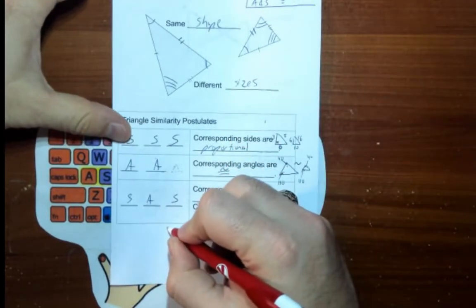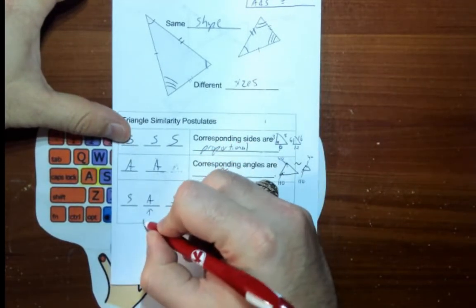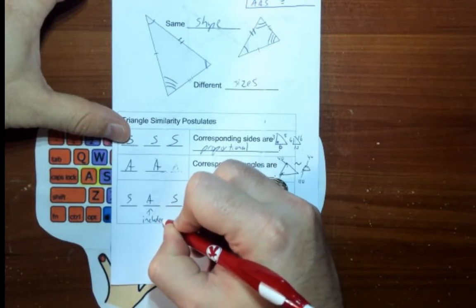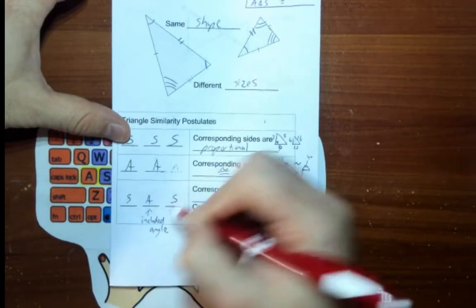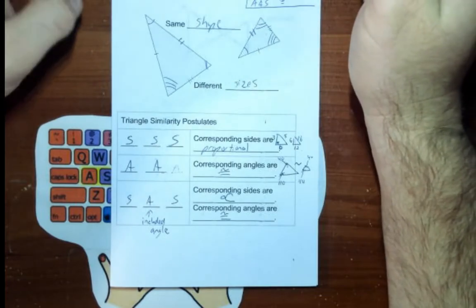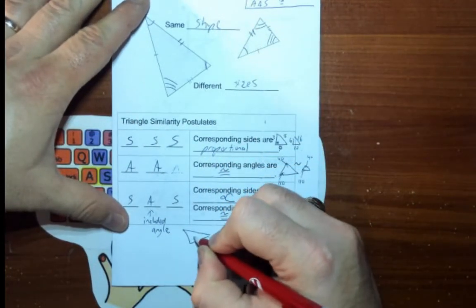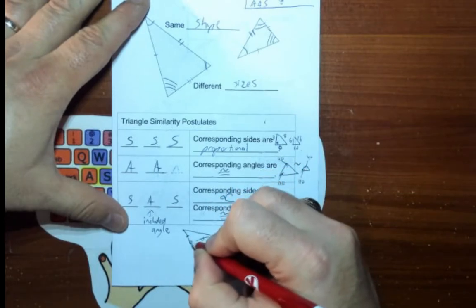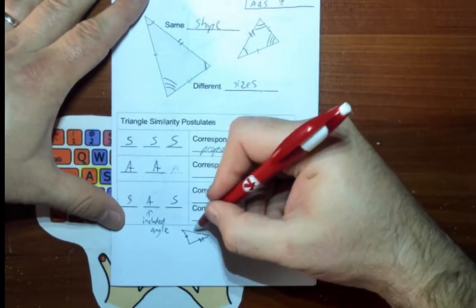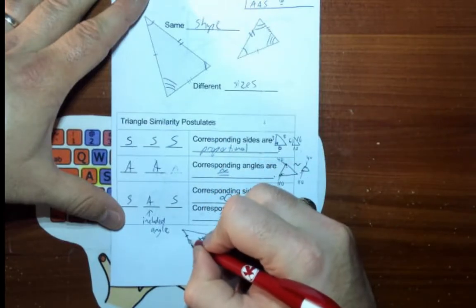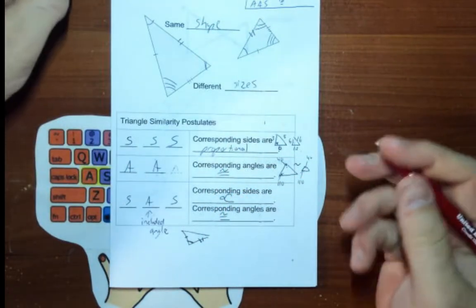Okay, so in this case, we are still looking at the included angle, just like we did for our triangle congruence theorems. So in this case, if we knew this side and this side, we could not use either of these top two angles. We would have to use this bottom one in order for it to work.